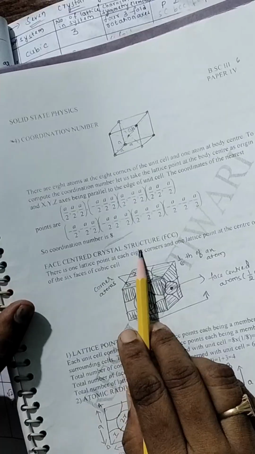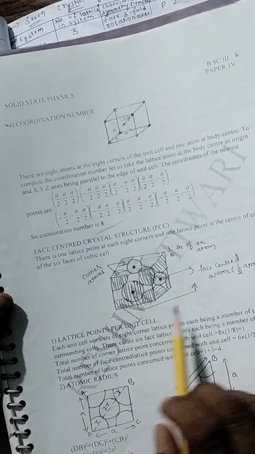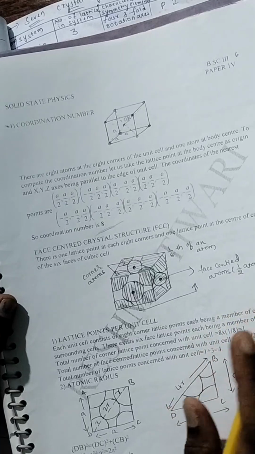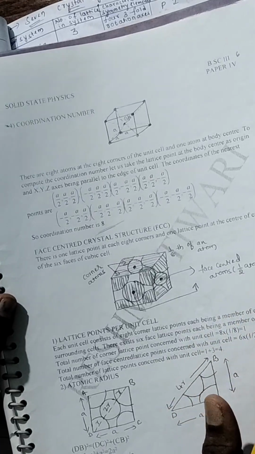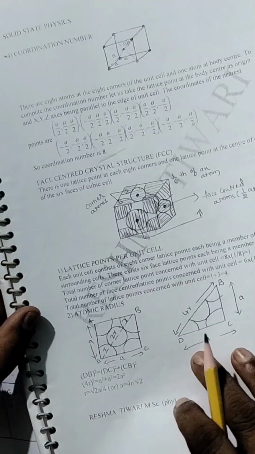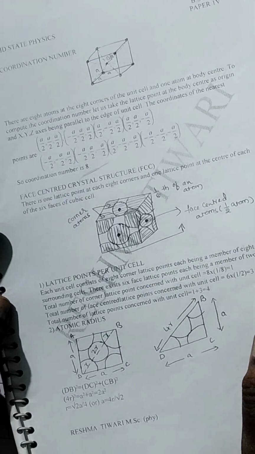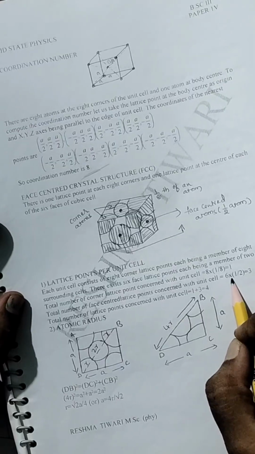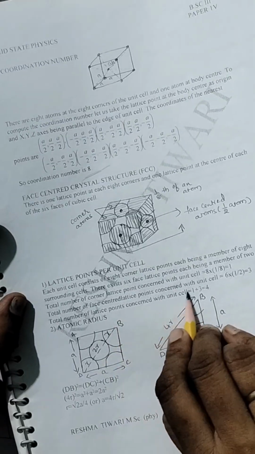Face centered crystal structure. Now, as usual, share 1 by 8 into 8, 1 lattice point we will get at the corner. Now, face centered. How many faces are we having? 6 faces. Right?